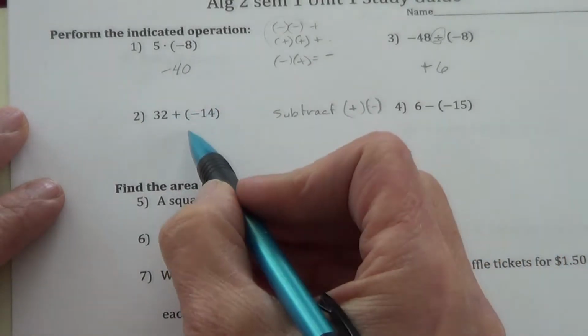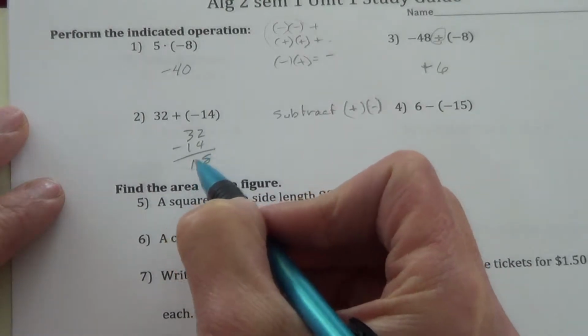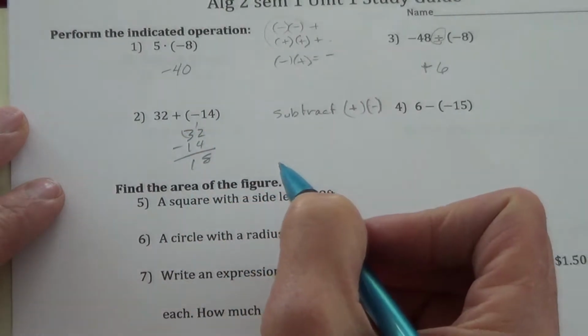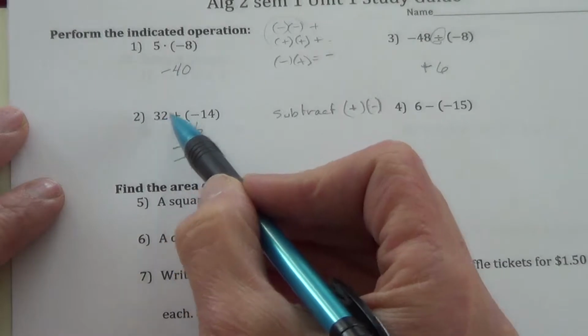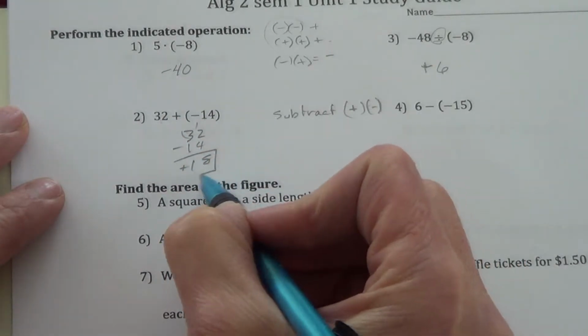So we would subtract these. 32 minus 14 will end up being 18. And the sign that's farthest from 0 is the 32. It's a positive, so it's a positive 18.